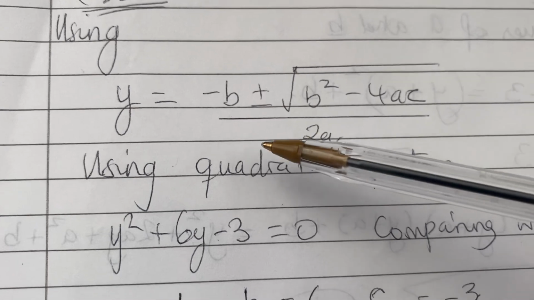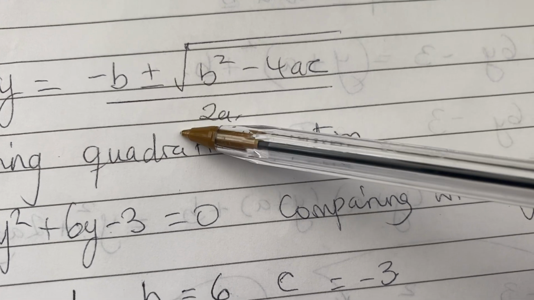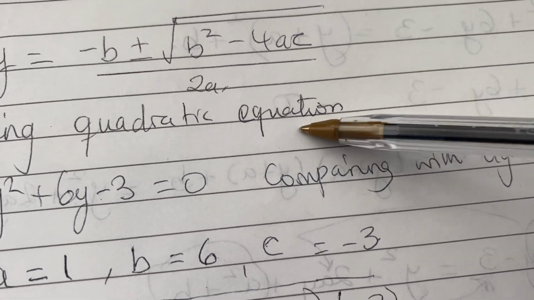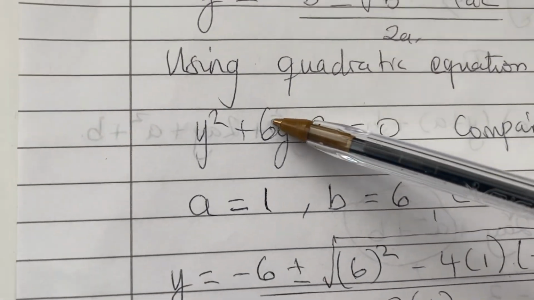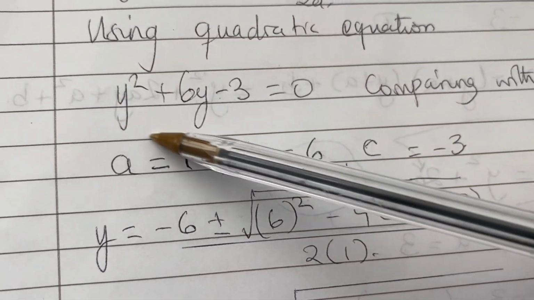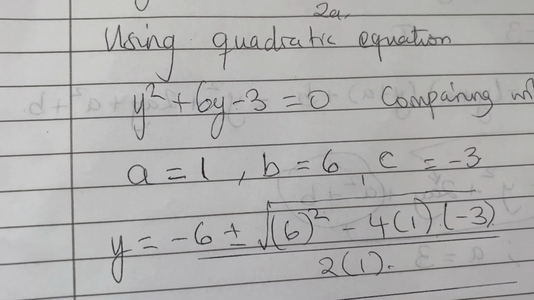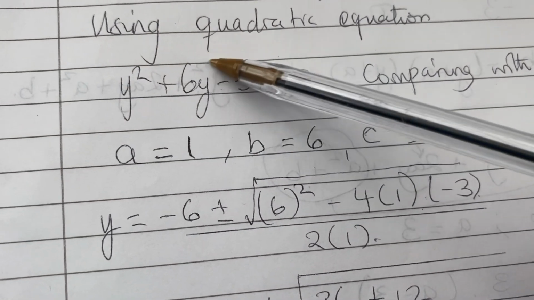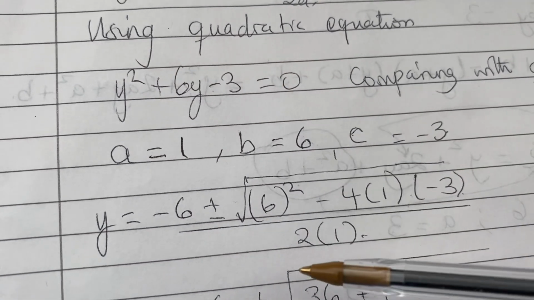Or I can use the quadratic formula, y equals minus b plus or minus the root of b squared minus 4ac over 2a. Now, before I can use this formula, this equation should be equal to 0. If the quadratic equation is not equal to 0, I can't use that. So if they haven't equated it to 0, I can just factorize and leave my answer.